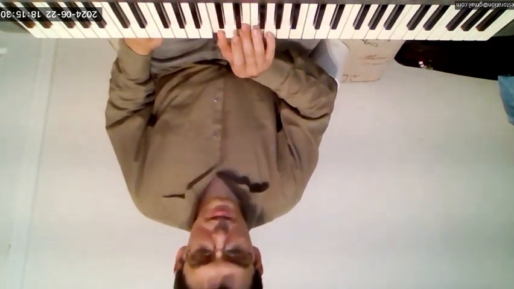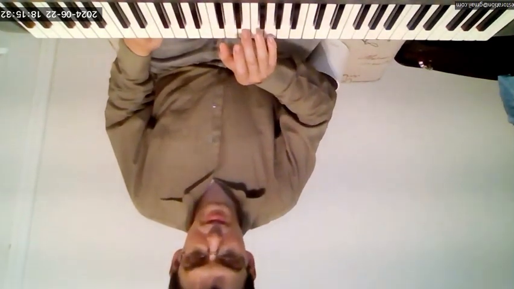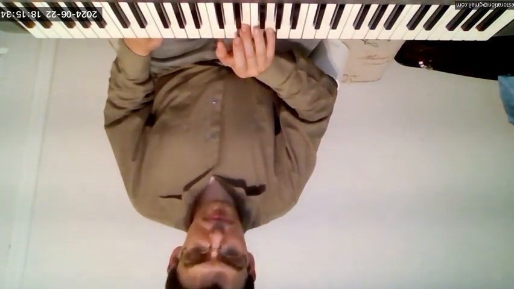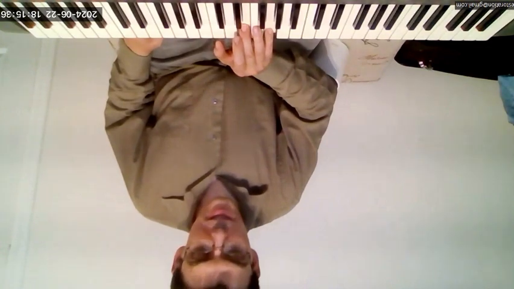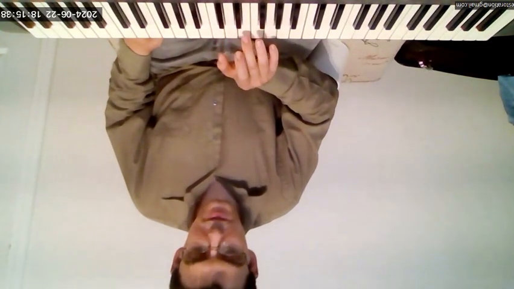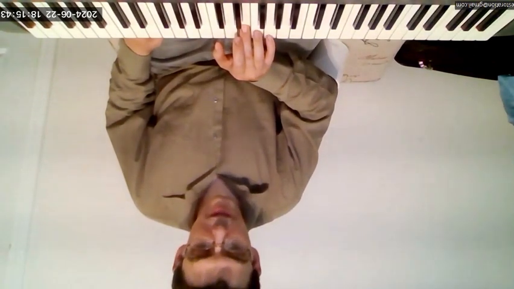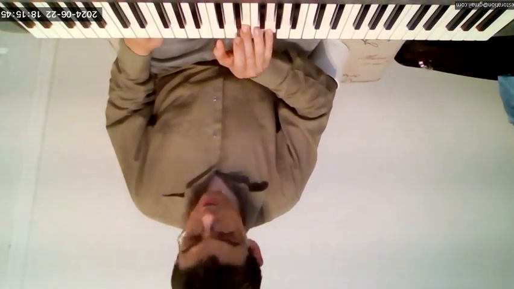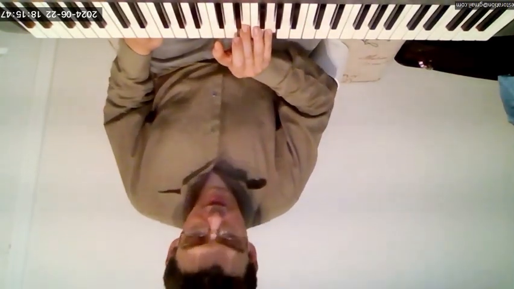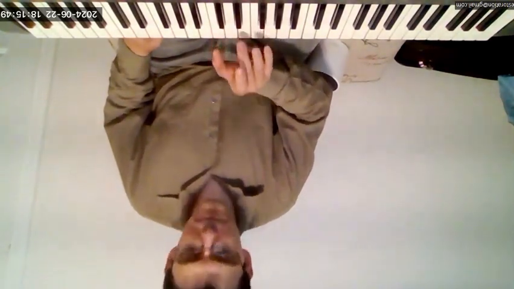C, E, G. Again, that's a minor third from E to G, because those 3 half steps have us playing one letter name, E, skipping a letter name, F, and playing a letter name, G. So it's a third, and a third of 3 half steps is minor.